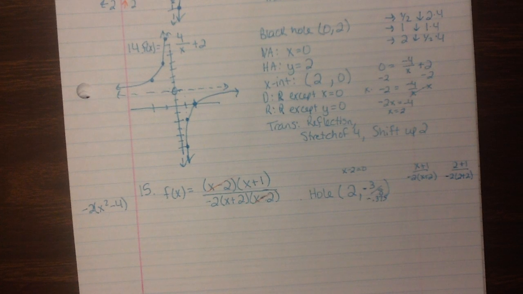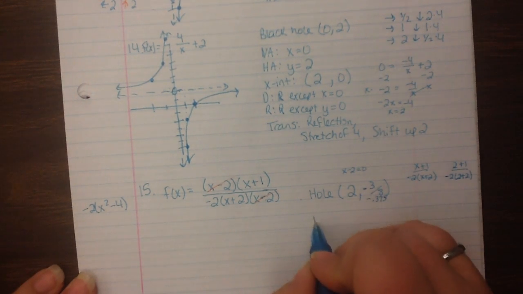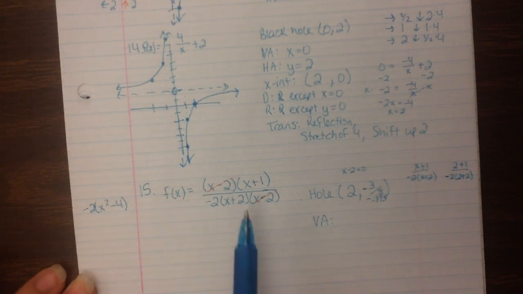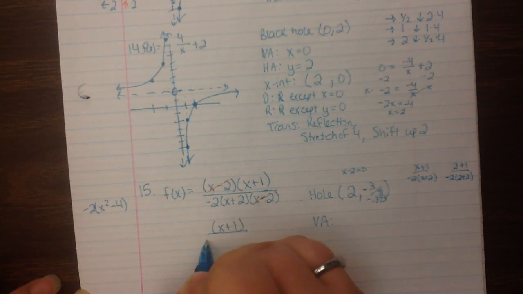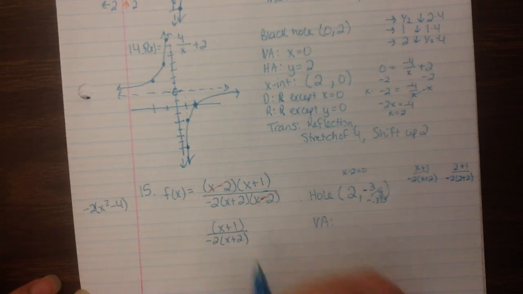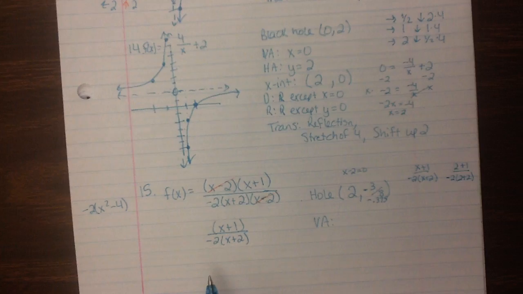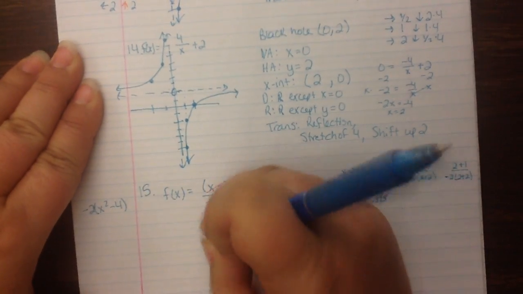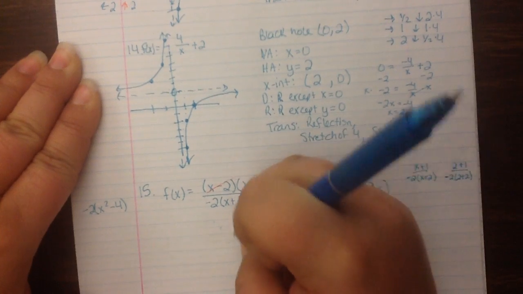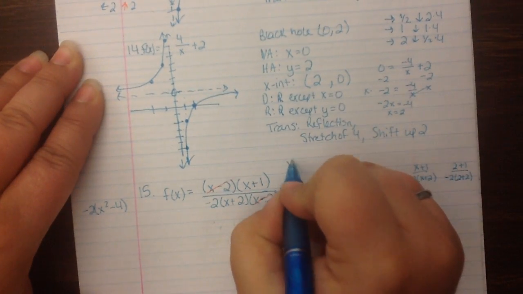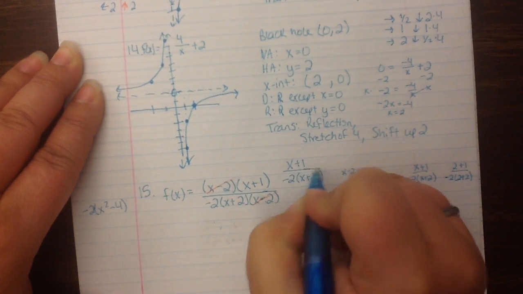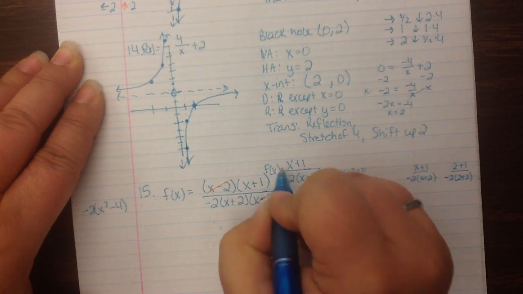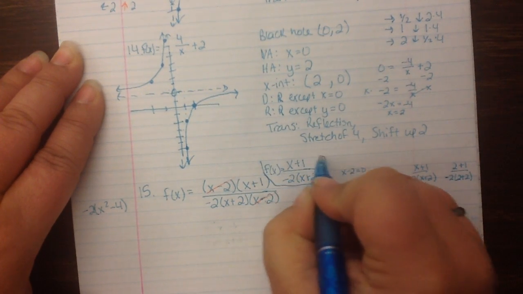Okay, so after you find your hole, you need to find any vertical asymptotes. Hopefully, by now in Algebra 2, you remember that you cannot divide by 0. Let's rewrite this. X plus 1 divided by 2x plus 2. Okay, so that's what's left of my equation. Write out what's left of your equation. So that's what we can look at. That's what it is now. Sorry, I'm trying to squish everything in here.